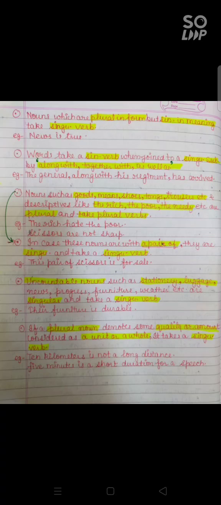Alright, now the remaining 2 points, uncountable nouns such as stationery, luggage, news, progress, and so on take a singular verb. Their furniture is durable, or maybe they have a lot of stationery. Now, if a plural noun denotes some quantity or amount considered as a unit or a whole, it takes a singular verb.